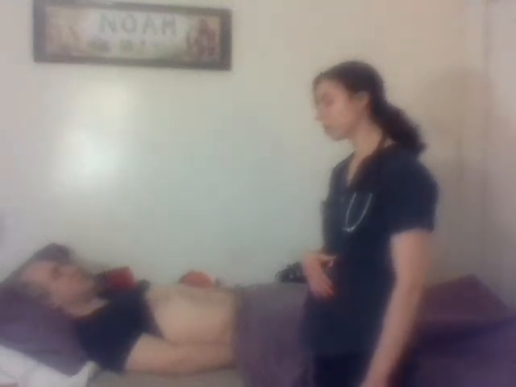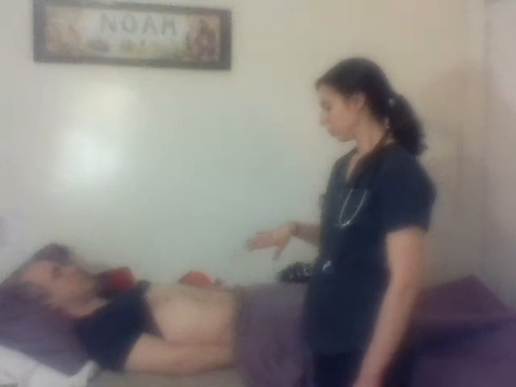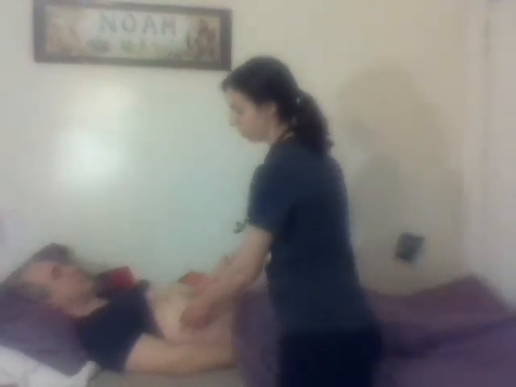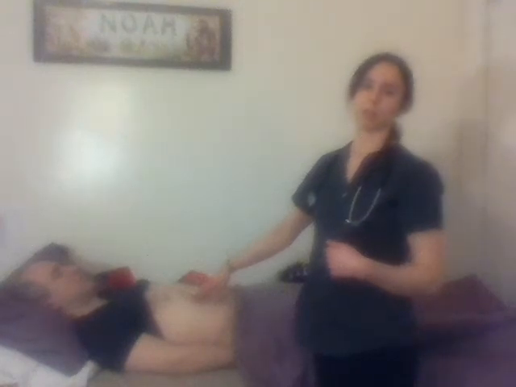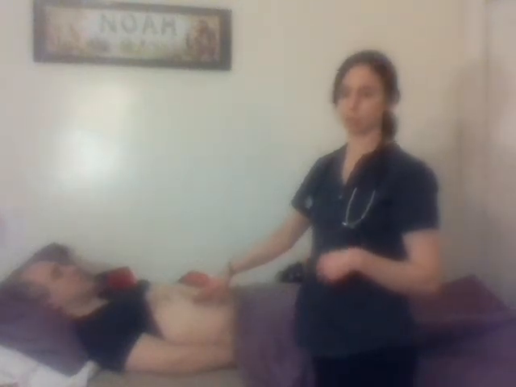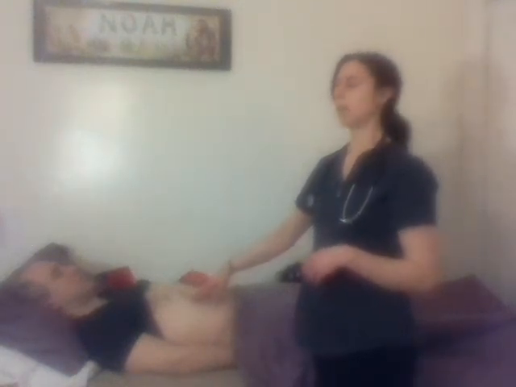Next test, Murphy's sign or inspiratory arrest. So this is very similar to palpating for the liver, because the gallbladder is right there as well. So if you had inflammation of the gallbladder, or cholecystitis, this would be very painful, and it would cause the patient to stop mid-inspiration because of the pain, because I'm pushing on it.